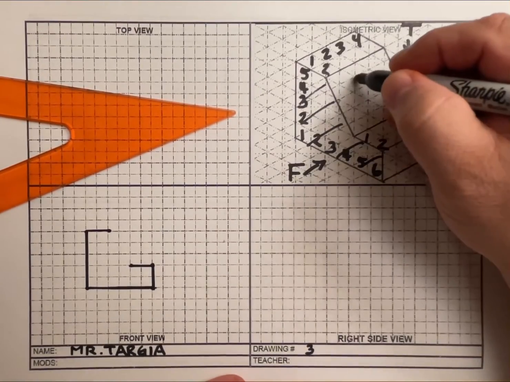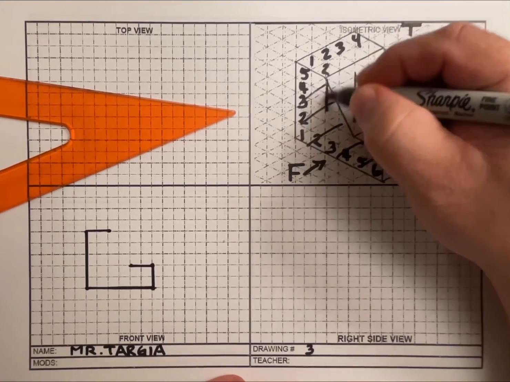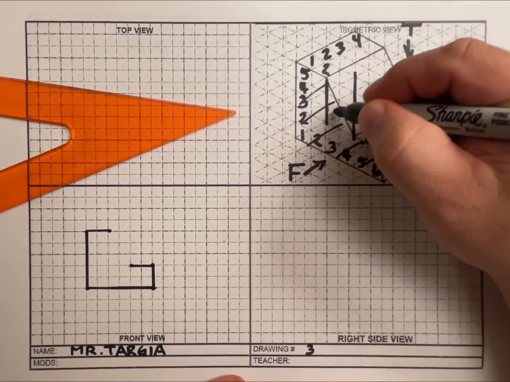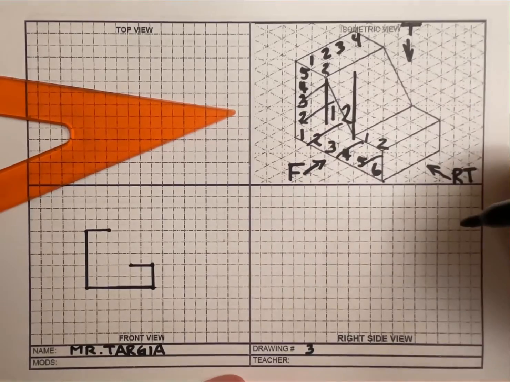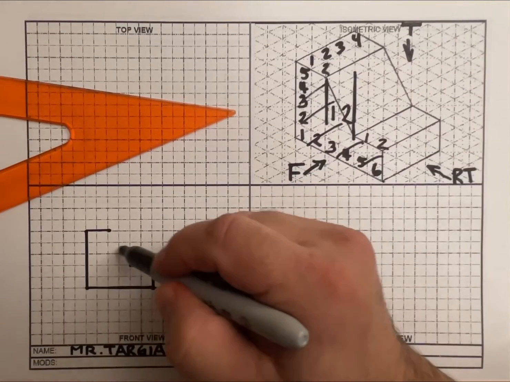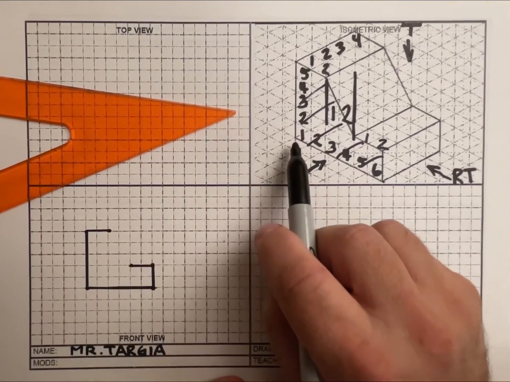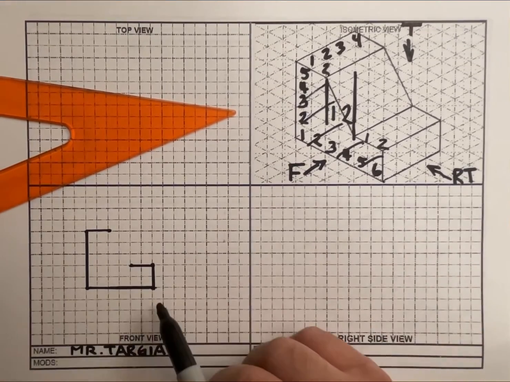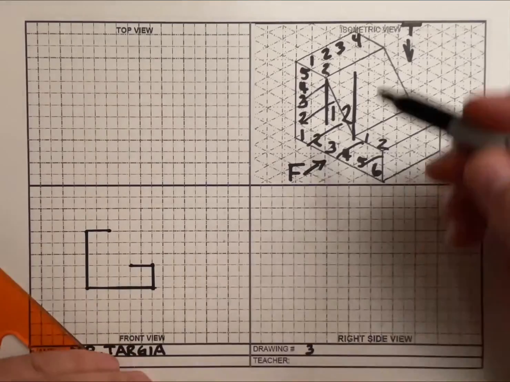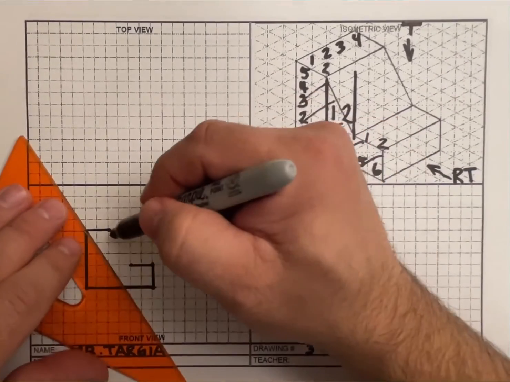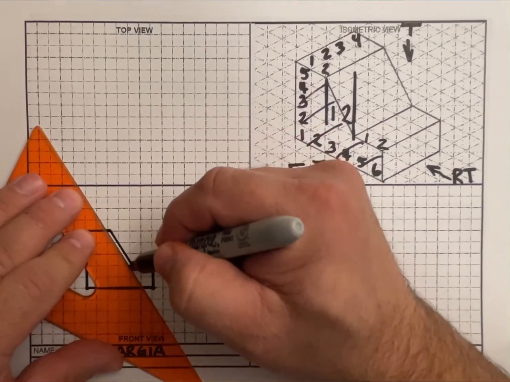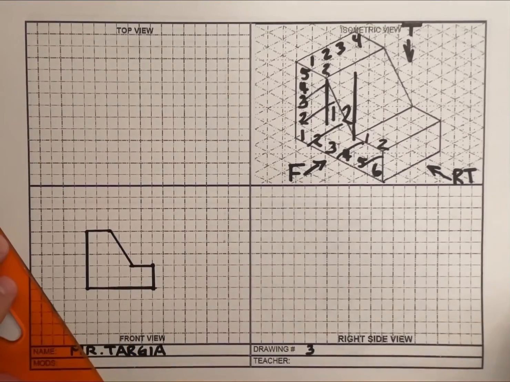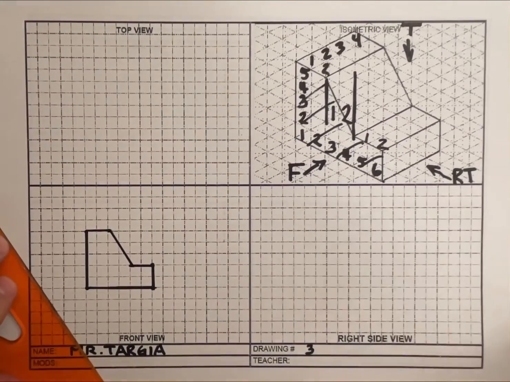But the main thing to keep in mind is, if I look from here to here, it's still only 2 squares, okay? So that's why this is still only 2 squares wide. The whole object is still 6 long in the front. That does not change, okay? So the last thing I need to do is simply take these 2 endpoints and connect them with a straight edge, like so. And that is my front view of this object.